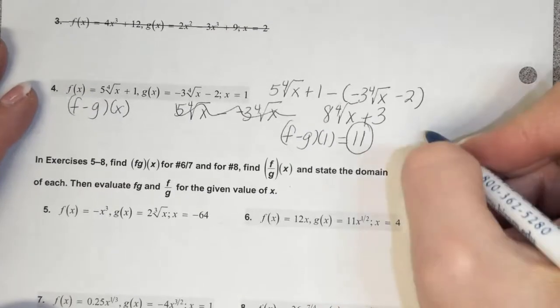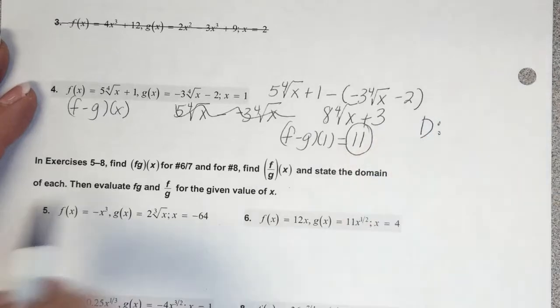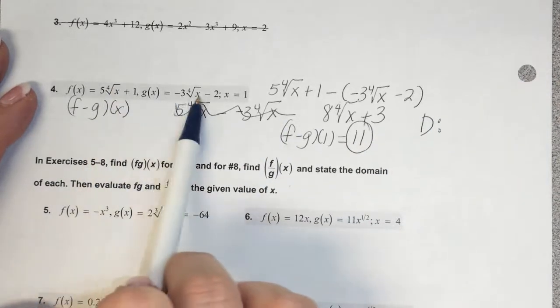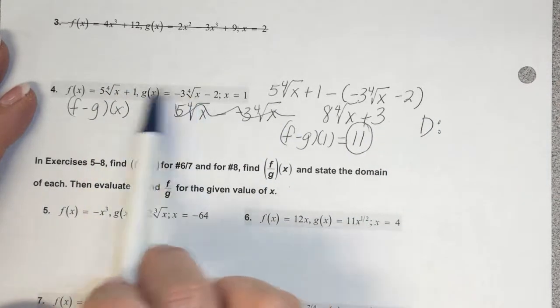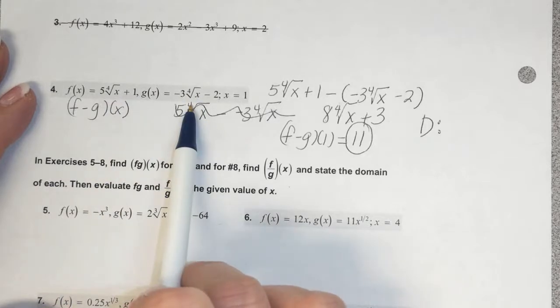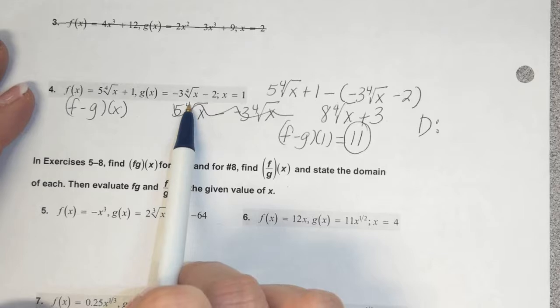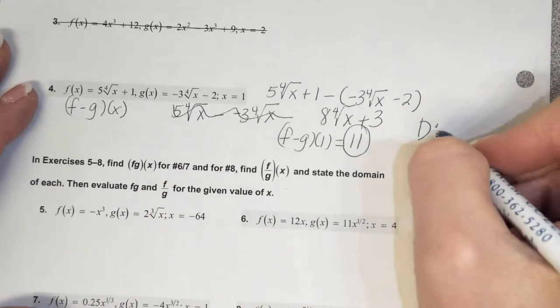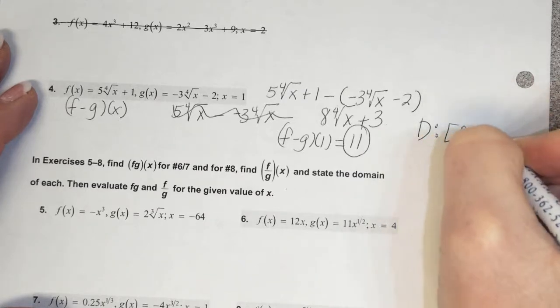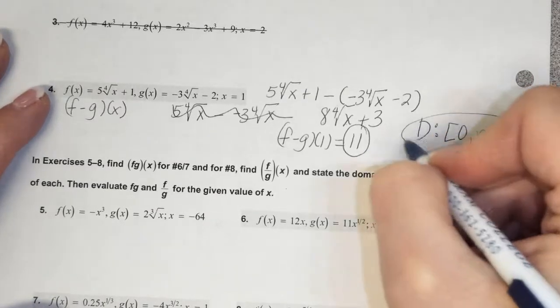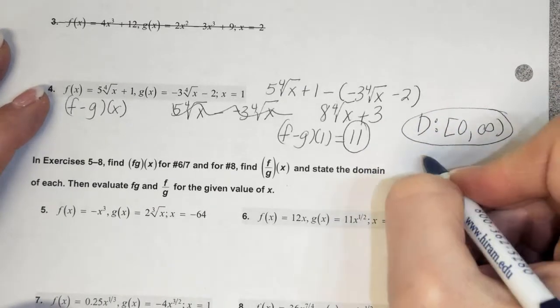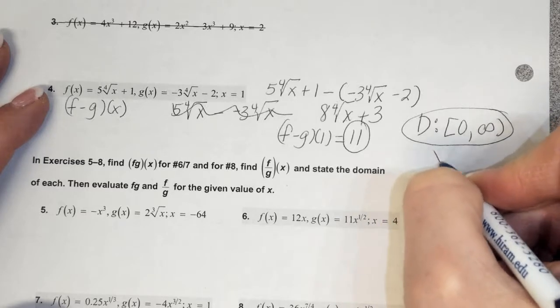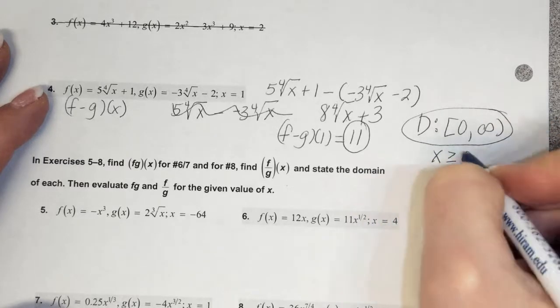All right, what about the domain? Look at the root. Look what we started with. Are there numbers that we cannot use? What are they? Can't use any what? Negatives, right? So our domain then is going to have to be from 0 to infinity. That's our interval notation. If we're writing it as an inequality, x greater than or equal to 0.